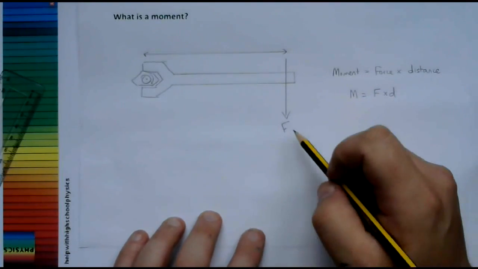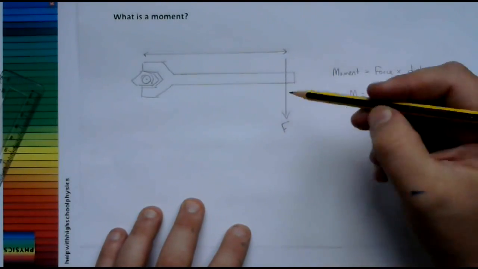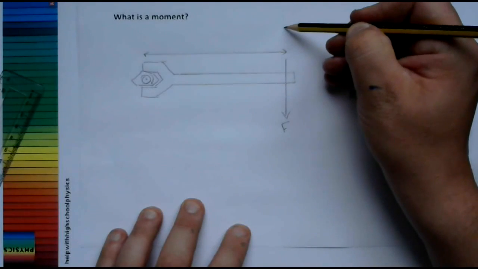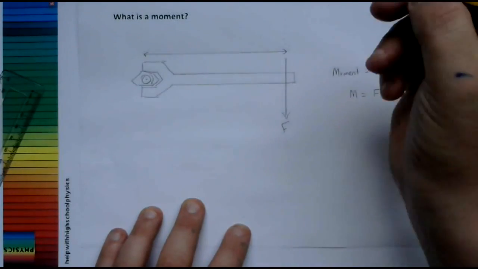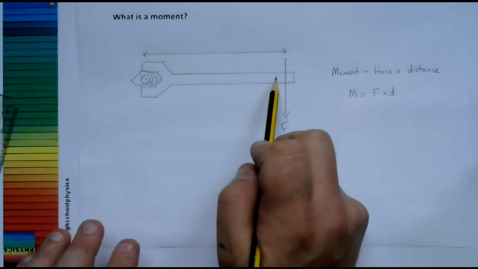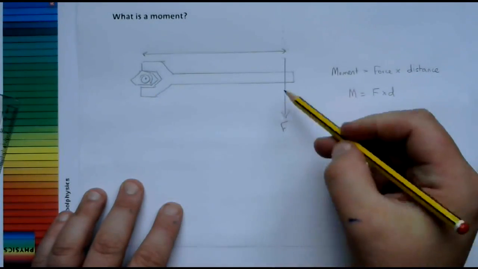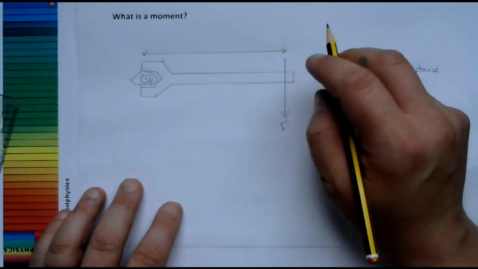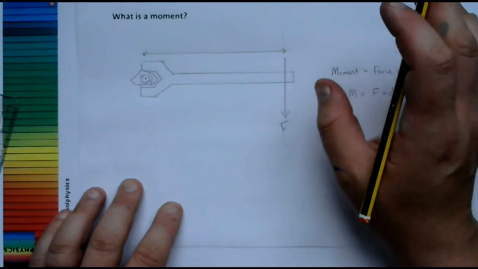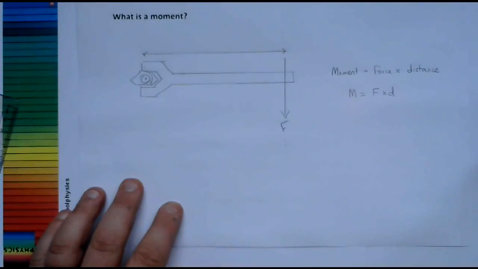But a really important thing here is that this distance is actually the distance between the line through which the force acts and the pivot. So the perpendicular distance, the shortest possible distance between this pivot and that line of action. Now for this example, it's not really clear why you would need to specify that, but for some other examples where this force is at a given angle, we'll have a look and see actually why we need that definition.